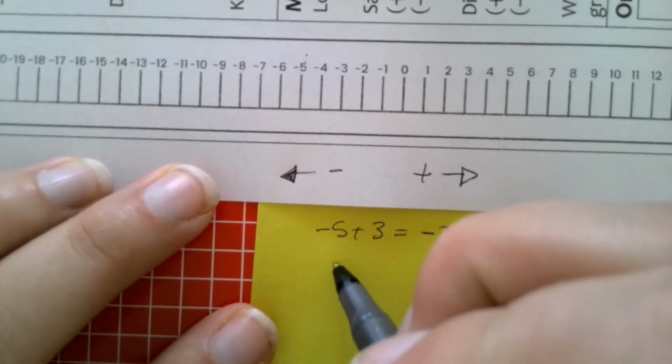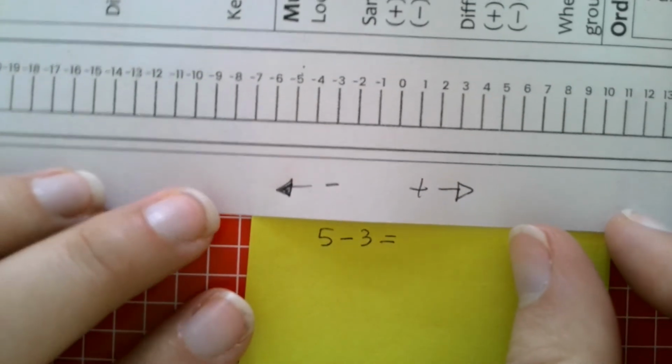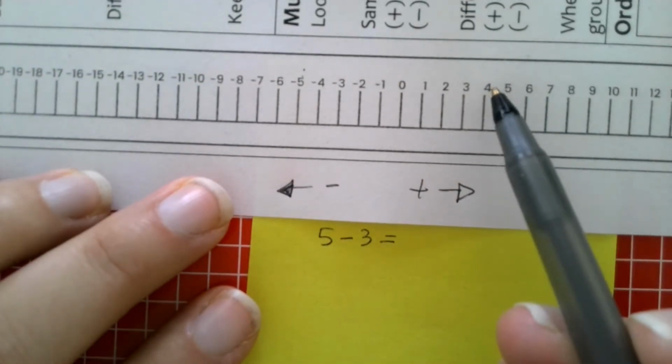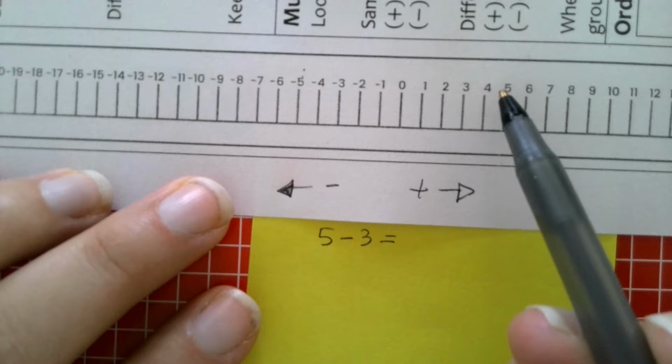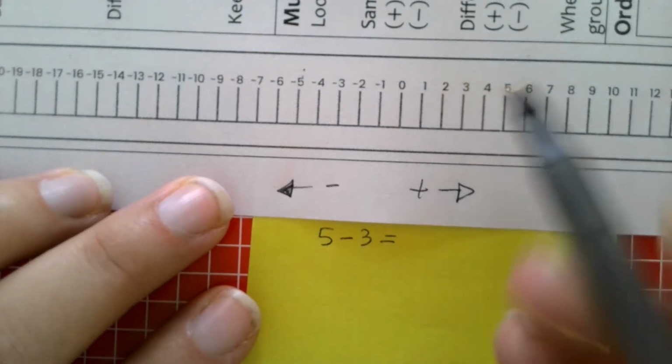Good. What if it's the other direction? What if it's 5 take away 3? We start at 5 and then where do we go? How many? 1, 2, 3. Where did we end up?